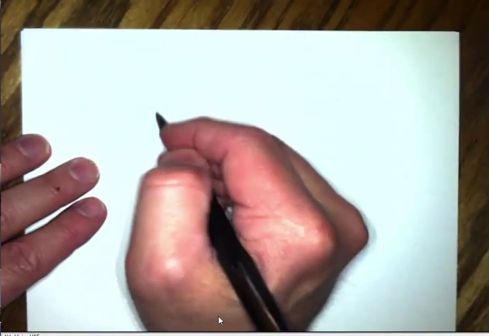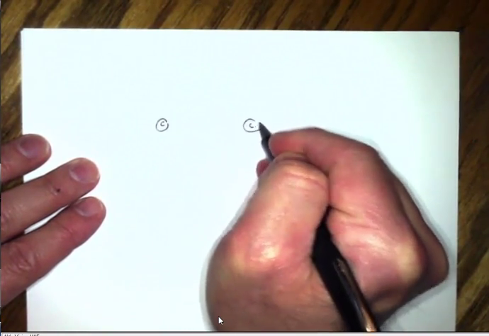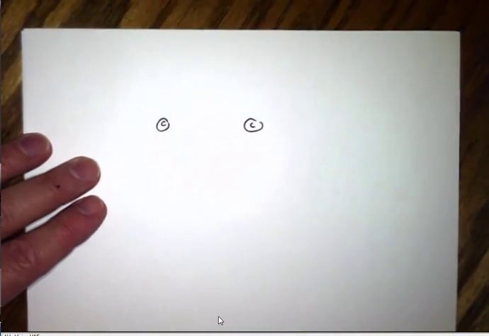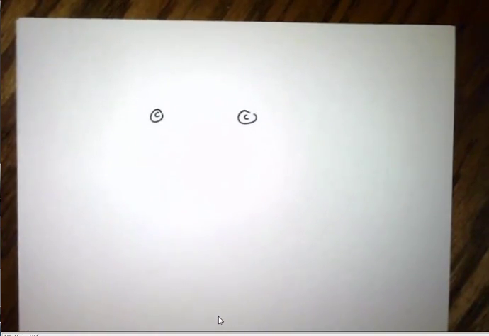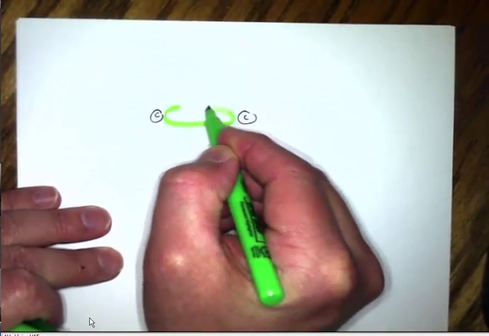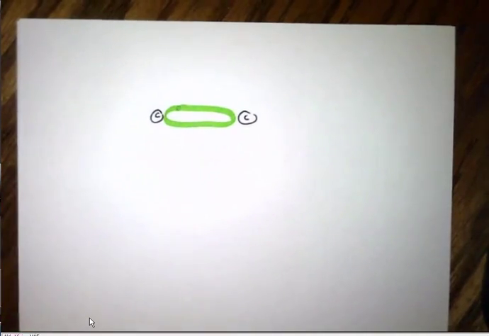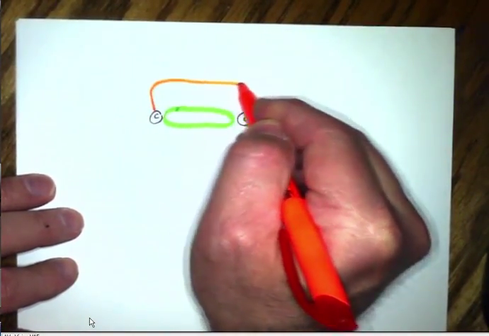So we've got 2 carbon nuclei, and we're going to have the sigma bond in between the 2 carbons. Then we'll have a pi bond stretching at top and bottom here.